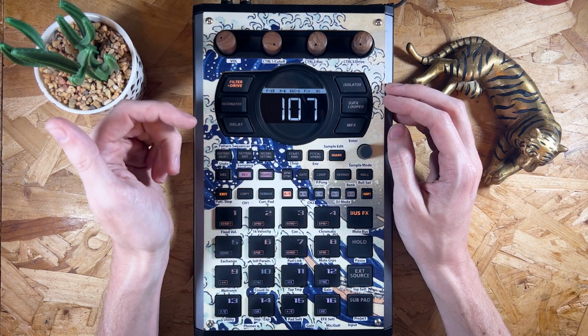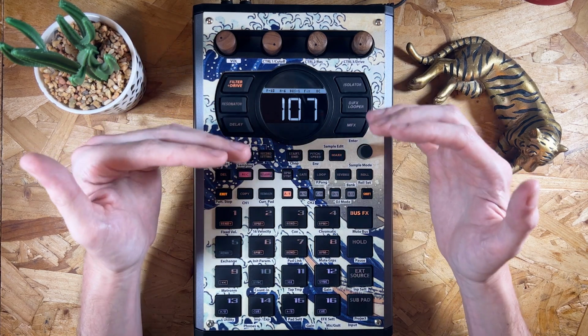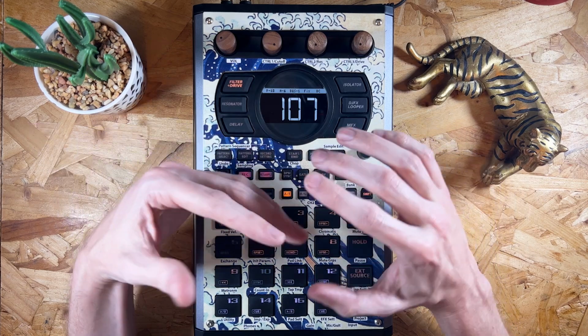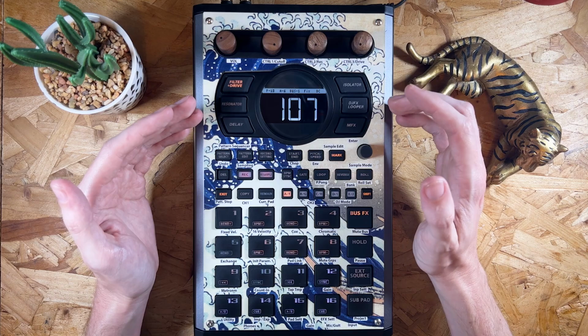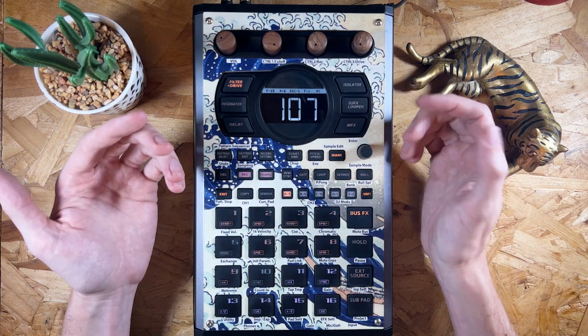So yeah, really good for sweeps, and then you can experiment with the sweeps. You can bring the dynamics down if someone's rapping over the top like that. There's loads of different creative things that you can do. So if you haven't used the filter that much before, I hope this helps. If you are familiar with it, I hope this gives you some new stuff to play with.